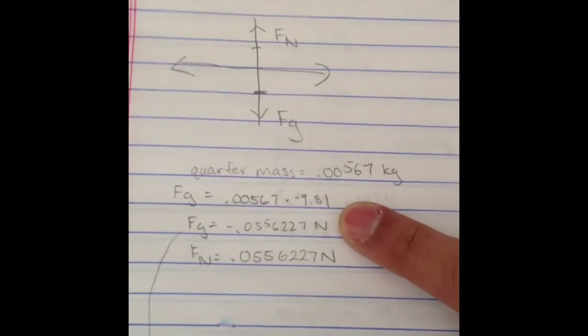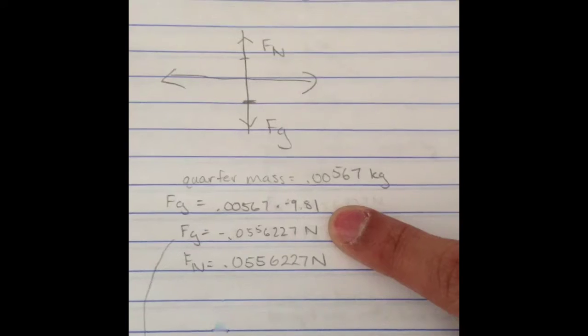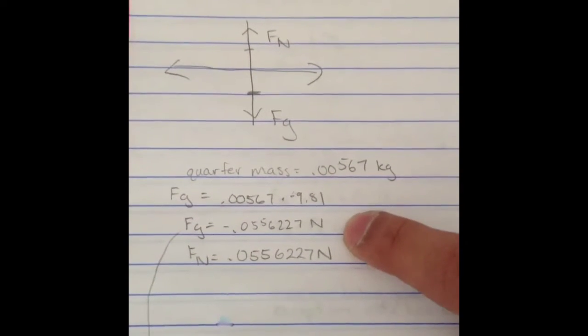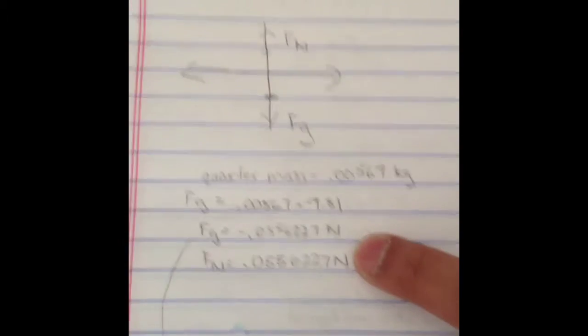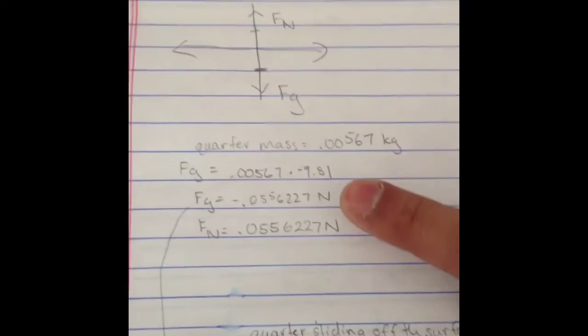0.0556227 newtons. And since the object is not moving, the normal force and the force of gravity must be equal, so they must sum to 0. Therefore, the normal force is 0.0556227 newtons, or positive 0.0556227 newtons.